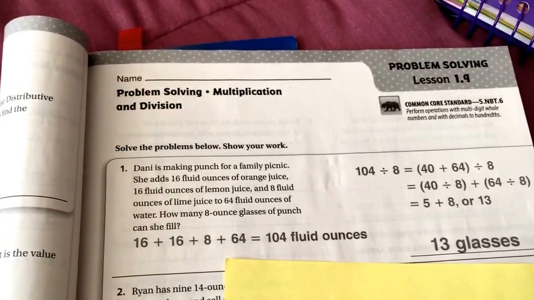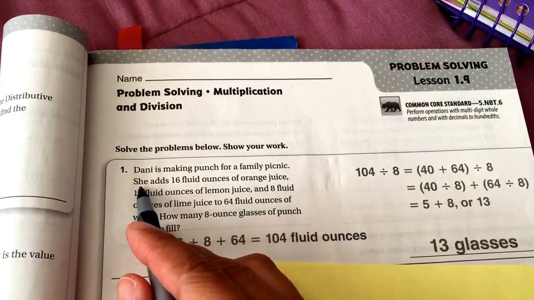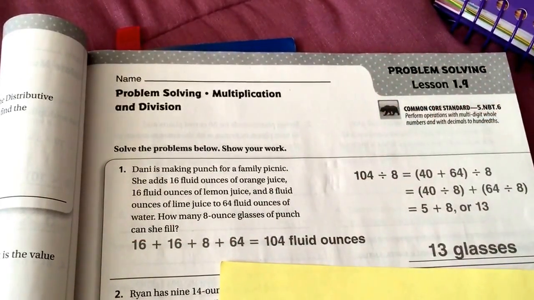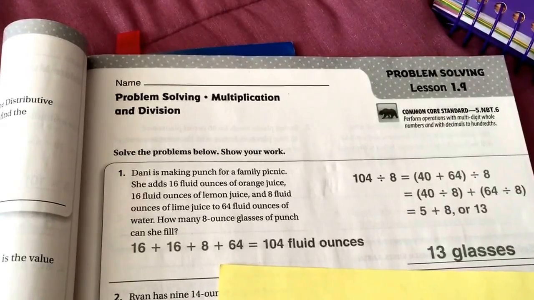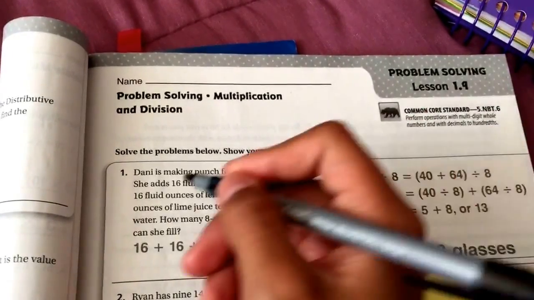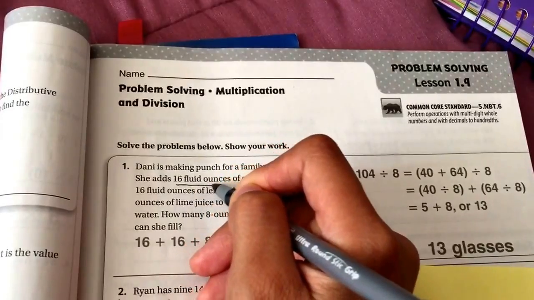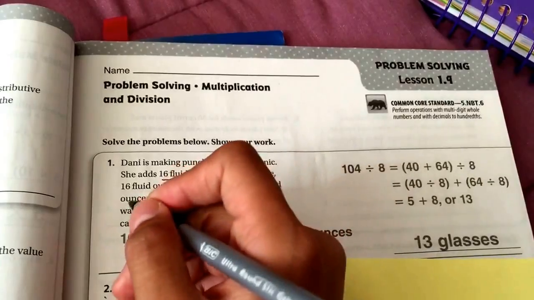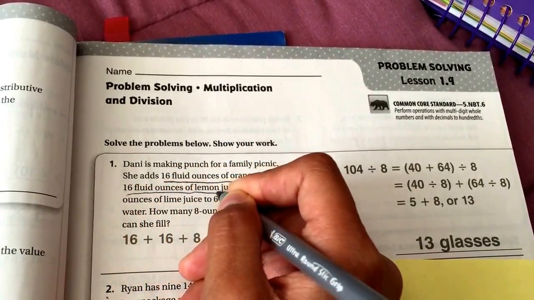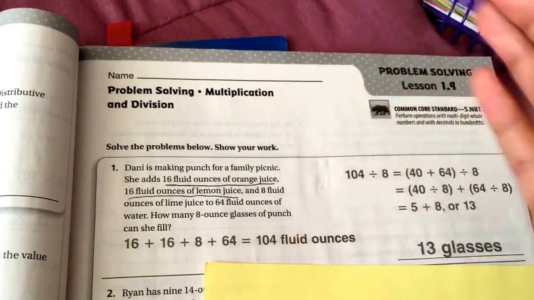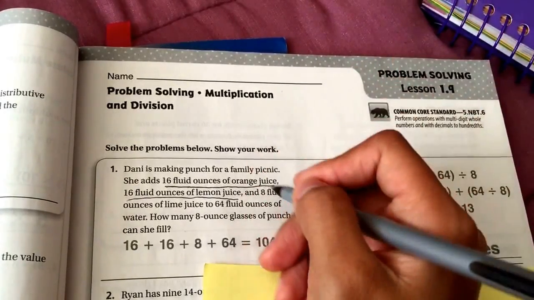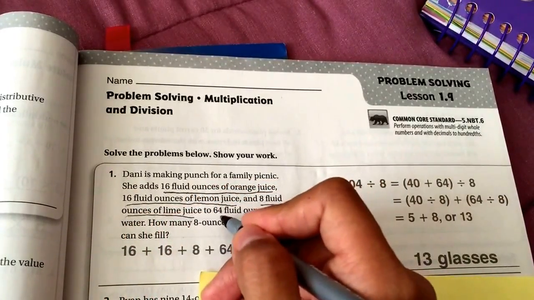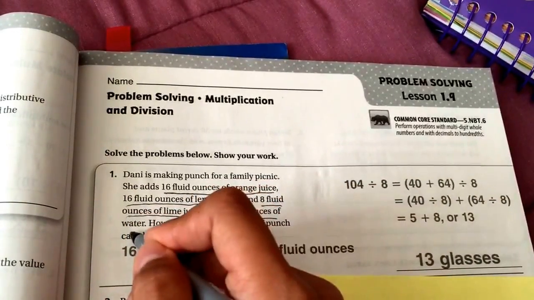So there's this girl named Danny, and I know she's a girl because they're using the pronoun she. So Danny's making punch for a family picnic. Now punch is a type of drink, and oftentimes for punch you might have different flavors by combining different things. And so some of the things they're combining: 16 fluid ounces of orange juice. So they have some orange juice and they're mixing it in. They're adding 16 fluid ounces of lemon juice. So now we have some orange and some lemon juice. There's 8 fluid ounces, so a little bit less, of lime juice. And all of that is being added to 64 fluid ounces of water.